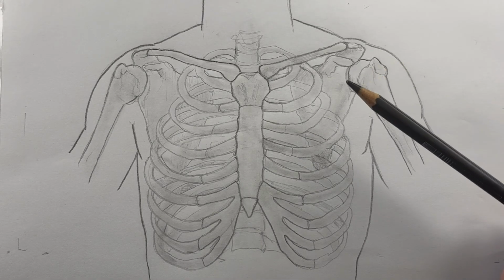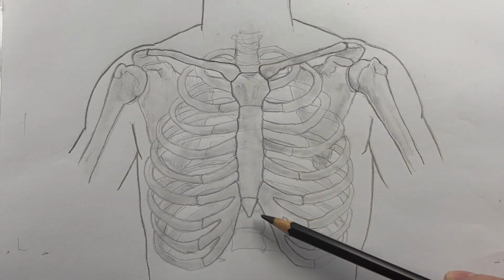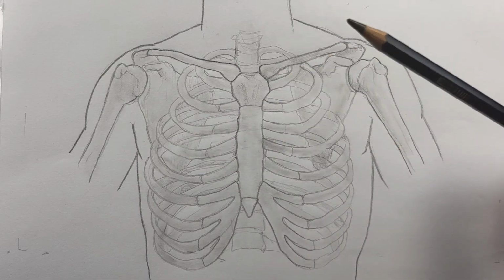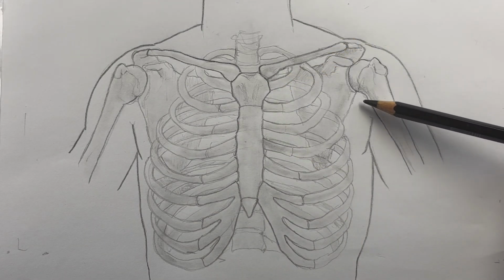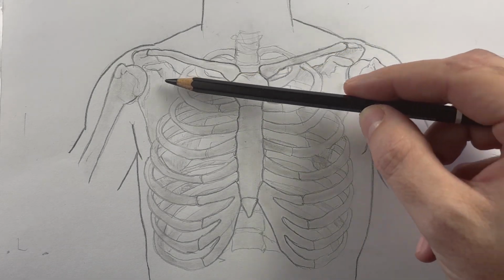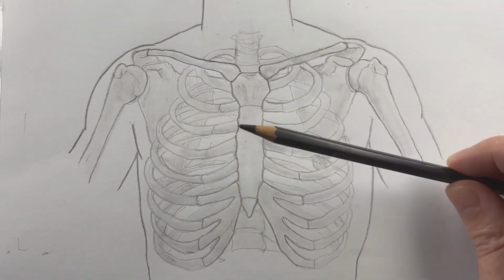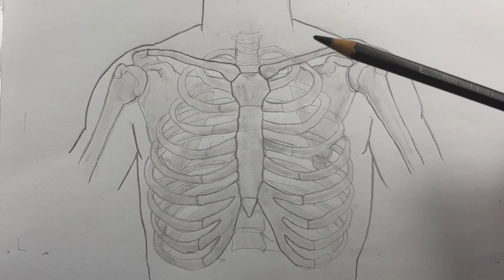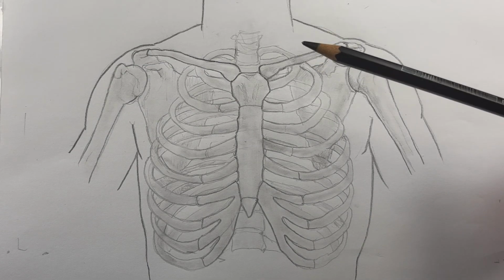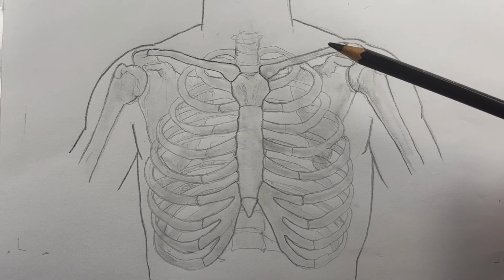In this video, we're going to talk about the pecs. That's this area here, and it's these two large round muscles here and here. You could call this the upper chest region, and the pecs, as they're called, also called the pectoralis major.